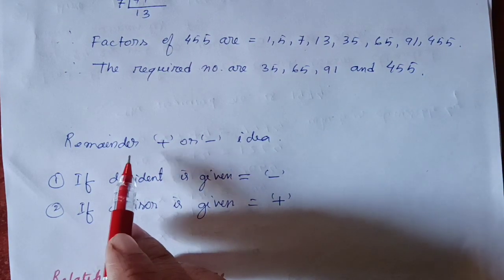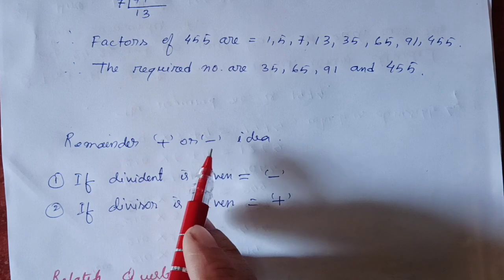remainder. Sometimes we should do remainder plus, sometimes we should do remainder minus.